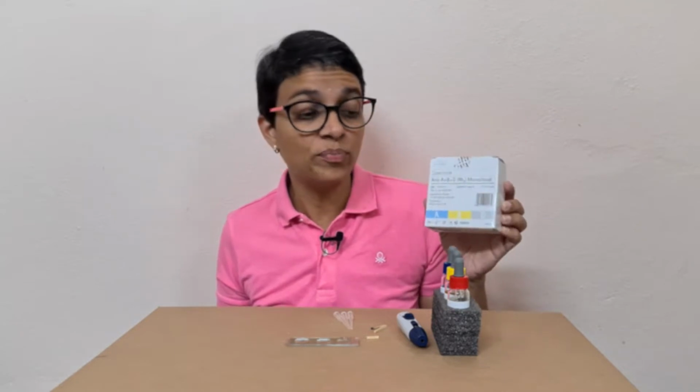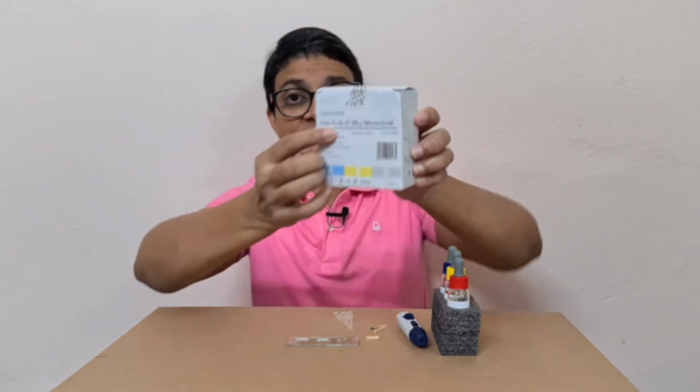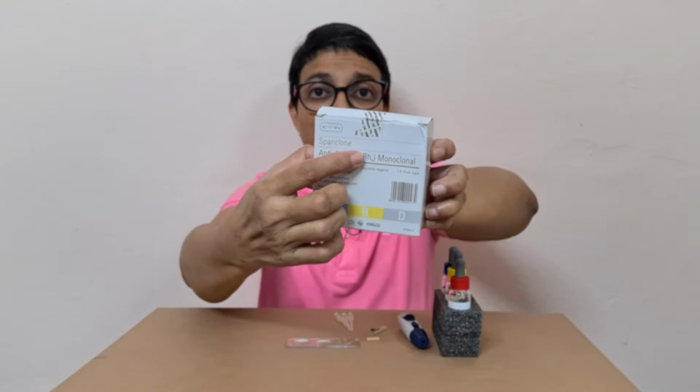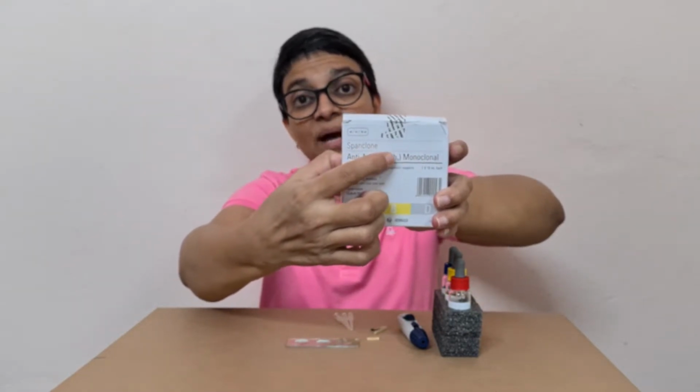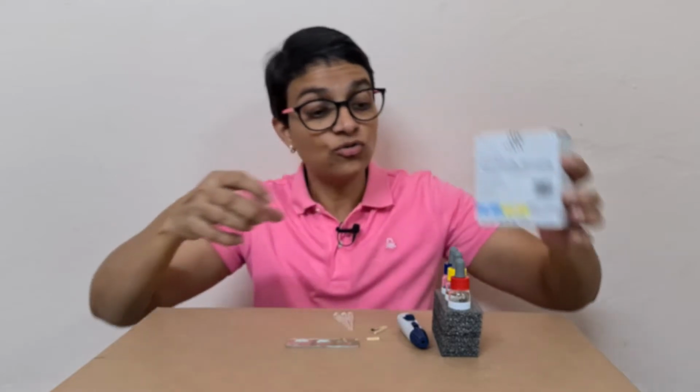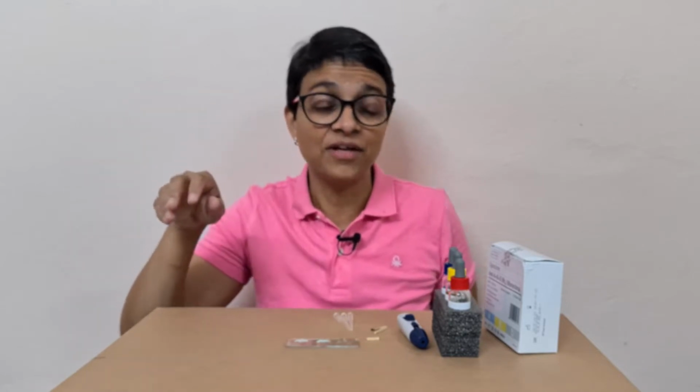To perform the ABO blood group typing, we will be needing an ABO blood grouping kit. On the kit, it is written as A, B, and D. A and B stand for the ABO blood grouping system, and D stands for the RH blood grouping, wherein we say that the person is A positive or B positive or B negative.